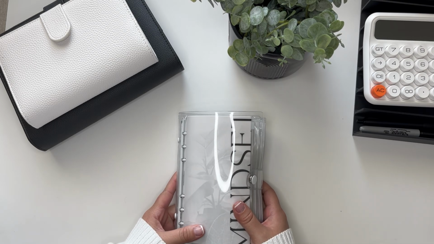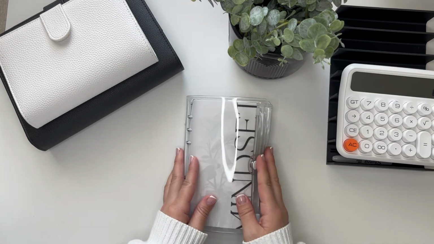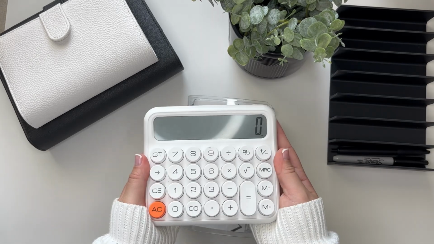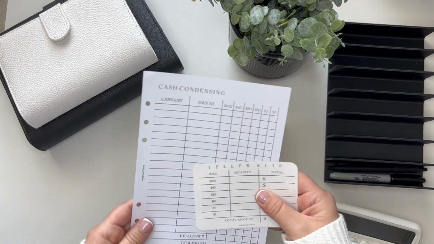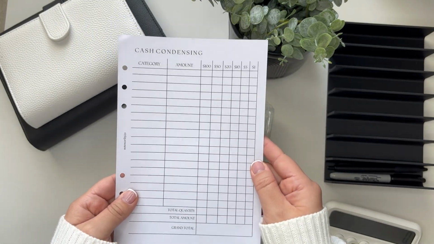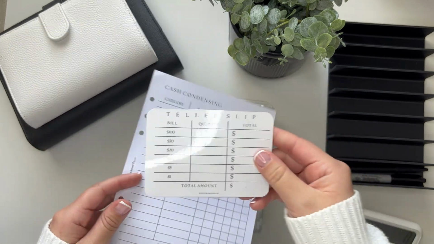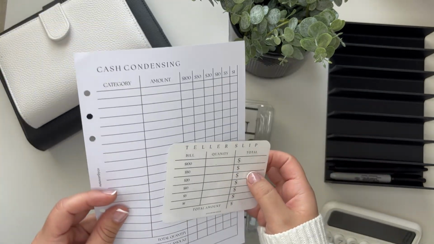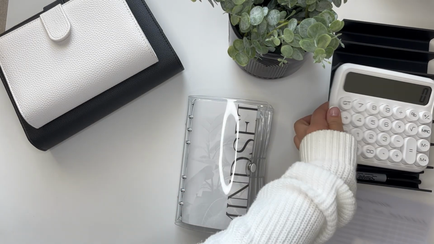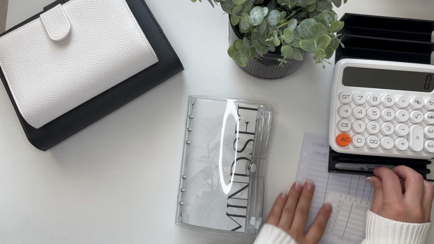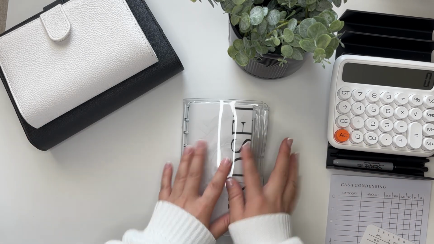So yeah, let's jump into it. I'll show you exactly how I do it. So what you're gonna need is a calculator, a cash tray, and a cash condensing sheet. You can find these on my website, the digital and the printable version on an A5 sheet only, and a teller slip. Any teller slip, you don't necessarily need mine. You can go on Etsy, I'm sure they have a lot of them. Or if you have your own teller slip, your own design that you like to use, you can do that too. And then the overflow binder.